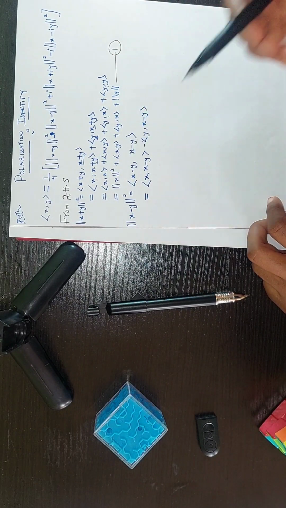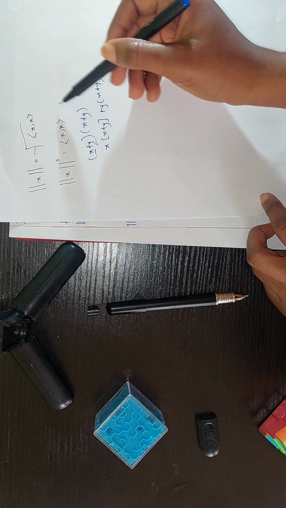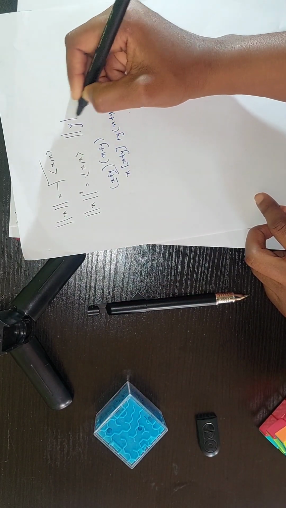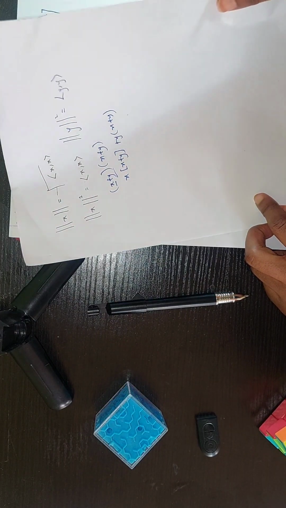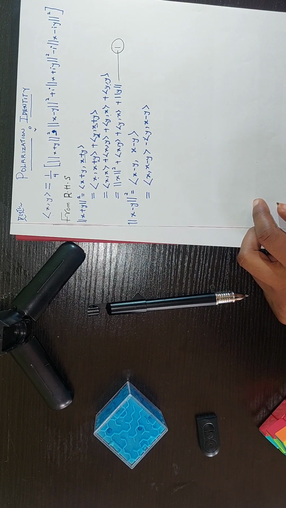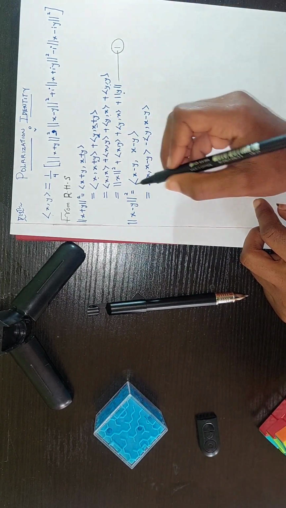I already know from what I gave you initially, if I have the norm squared of y, it is going to be the inner product of y comma y, right? So similarly, if I have this, I'll have this and then this.